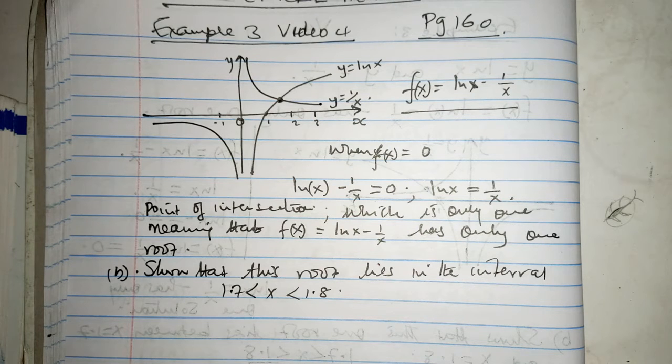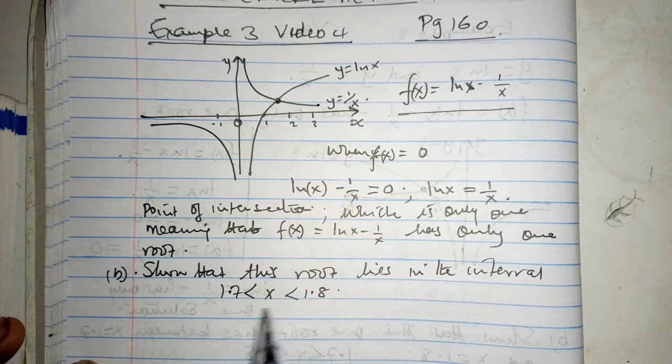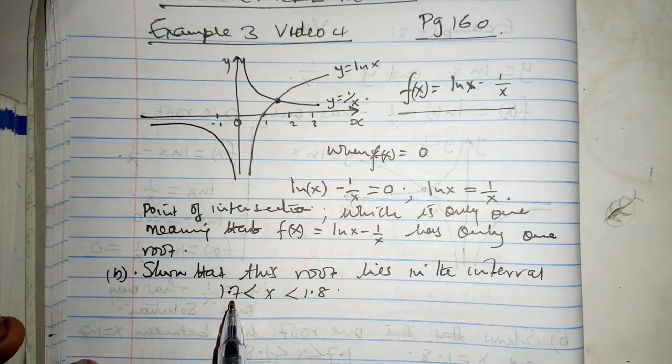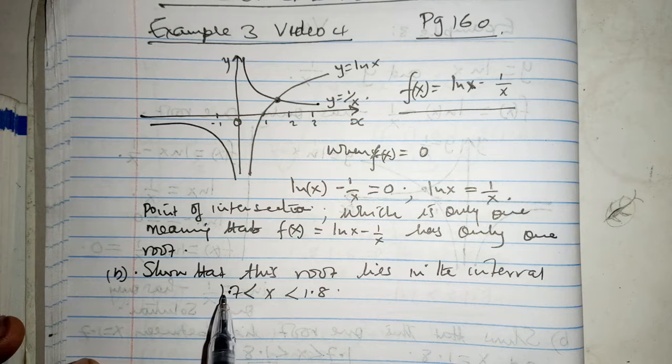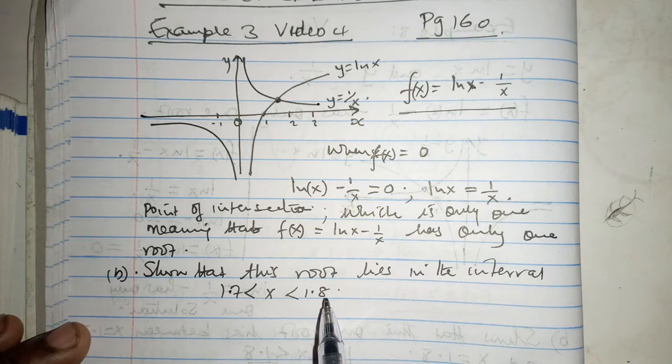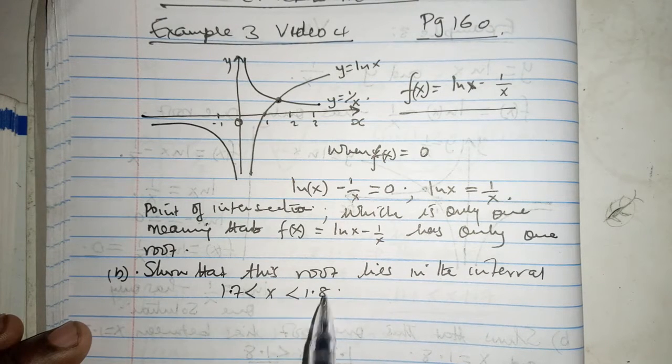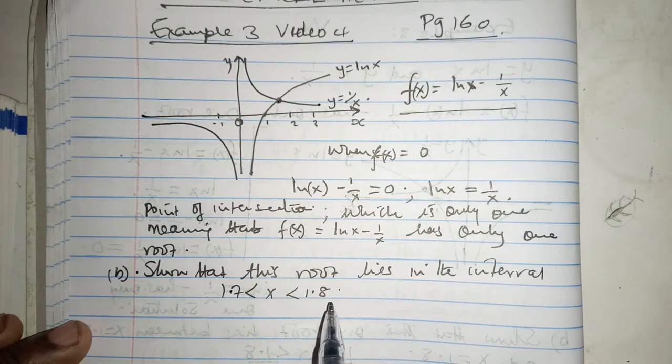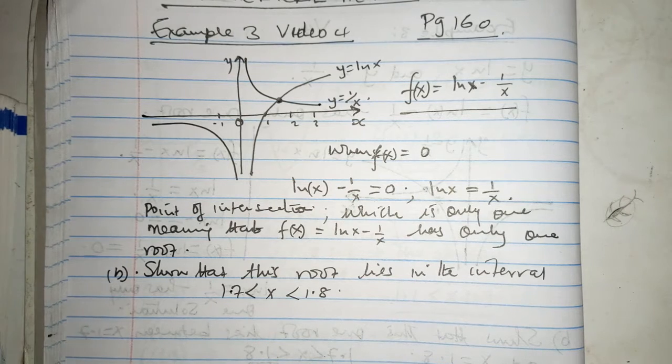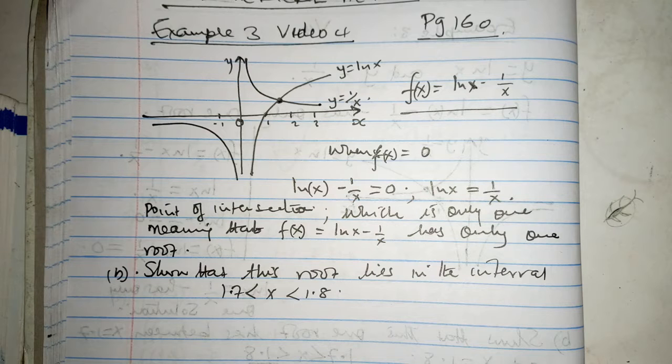When we are talking about showing this, the root itself is greater than 1.7, so there is no way it can be 1.7. And the root itself is less than 1.8, so there is no way it can be 1.8. If it is between this particular interval, when we substitute into f(x) with these limits, one of them should be negative, the other one should be positive, and the change of sign is the one which should tell us.